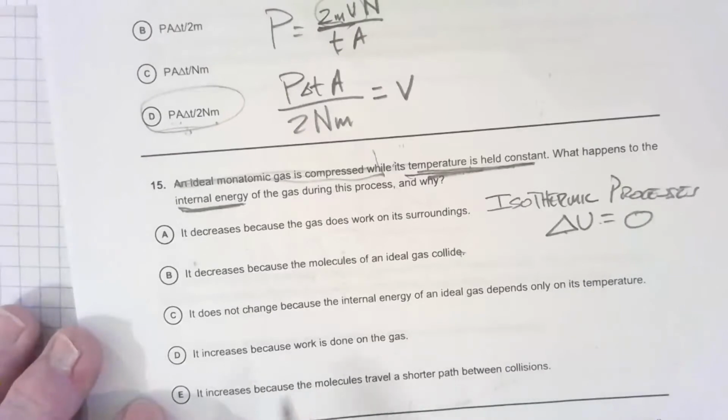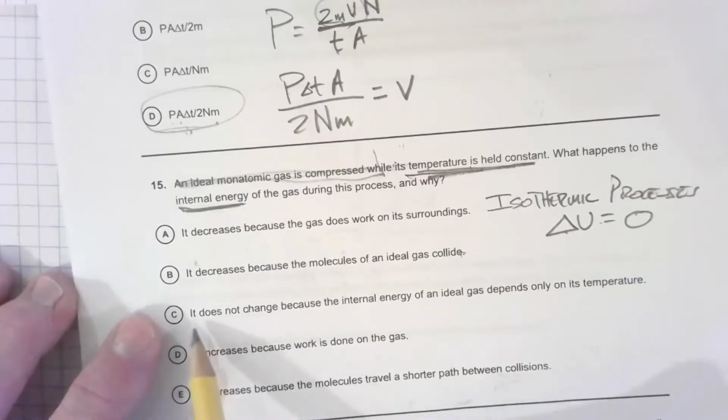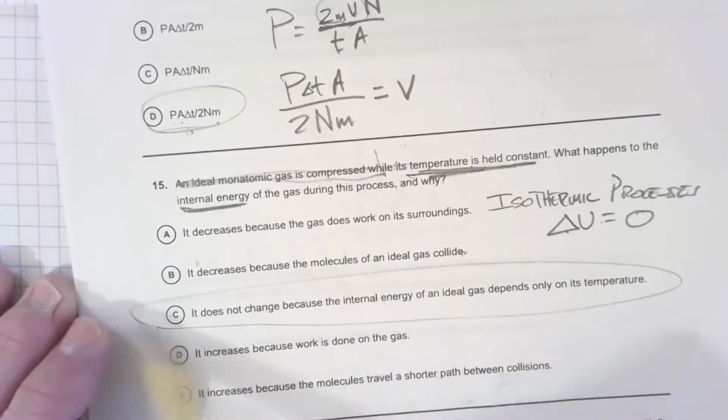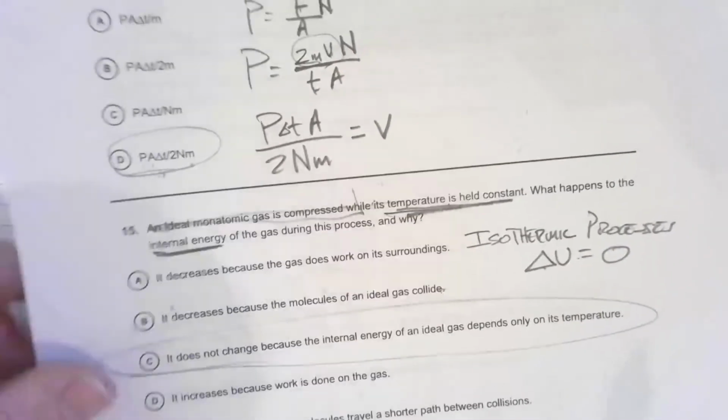In this case, it does not change because the internal energy of the gas depends only on temperature. There we go. That's our guy.